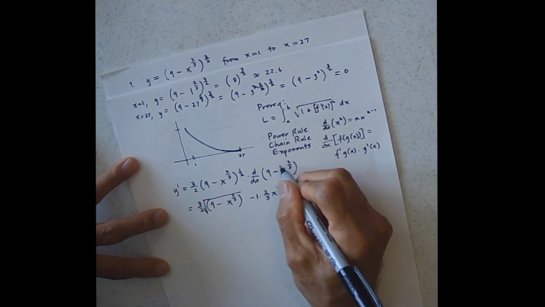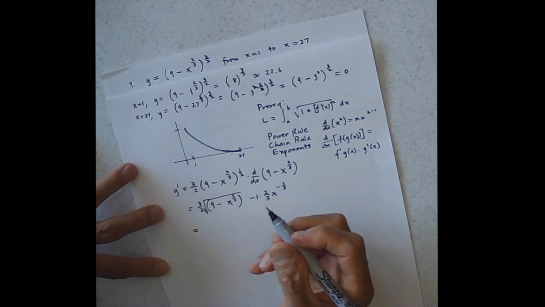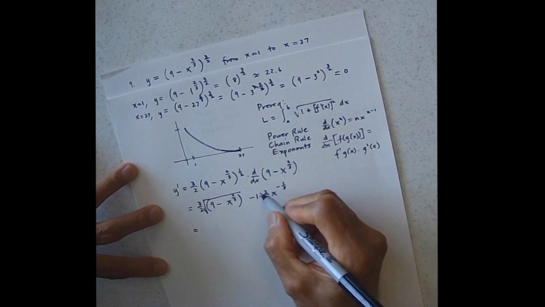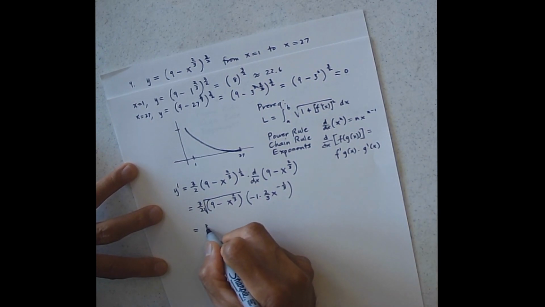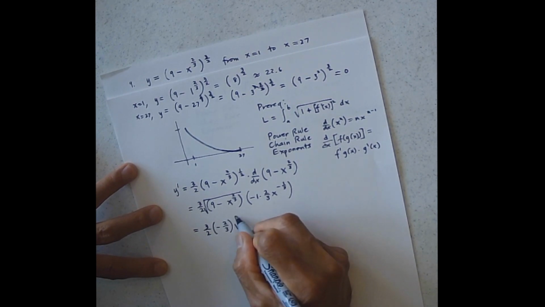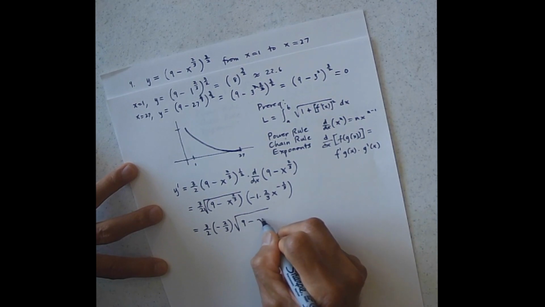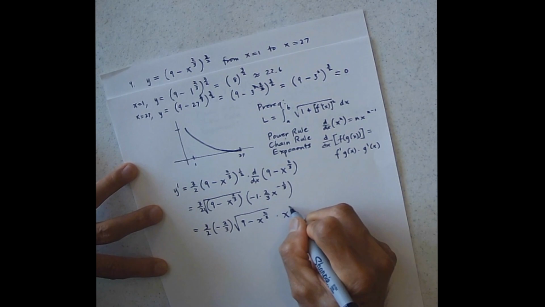Again, to get the derivative of this, I use the power rule. So rewriting our problem, we should get 3/2 times negative 2/3 times the square root of 9 minus x to the 2/3 times x to the negative 1/3.